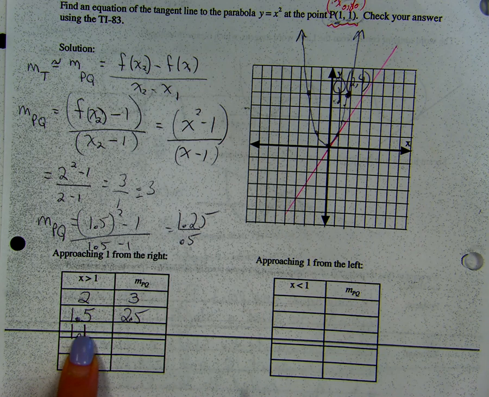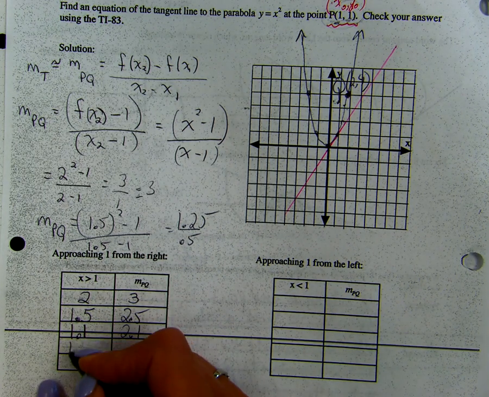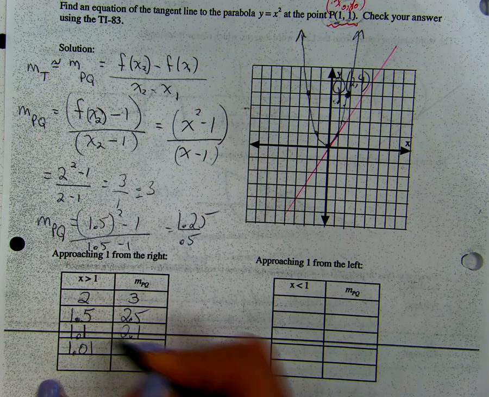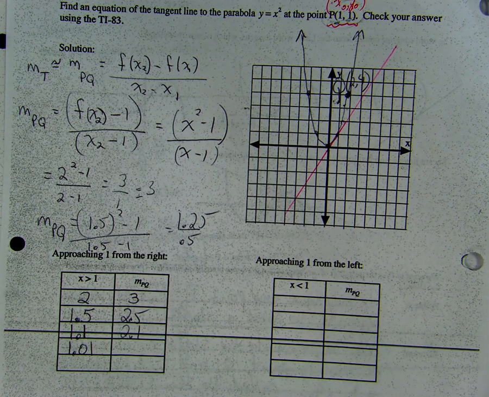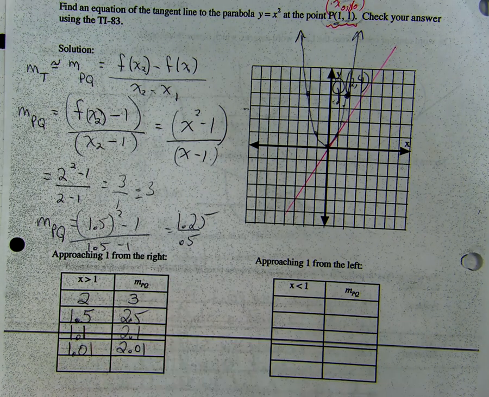Okay, do you all have the answer for 1.1? Are you getting 2.1? Okay, but it's still not close enough. Why don't you try 1.01? Are you getting the answer 2.01?